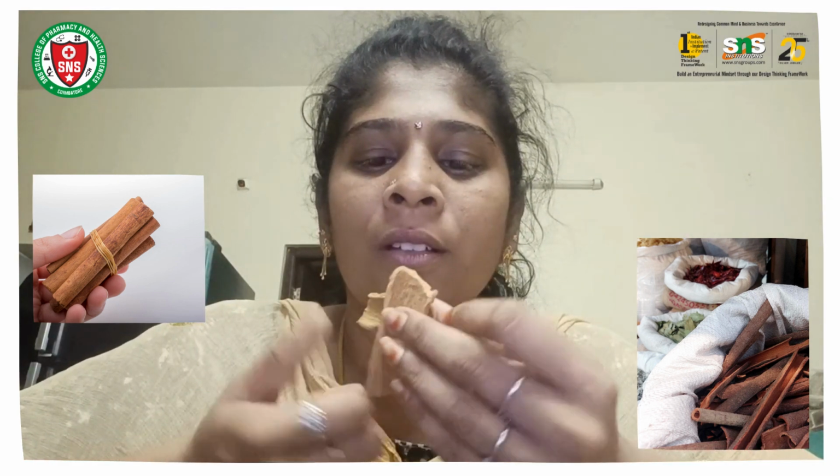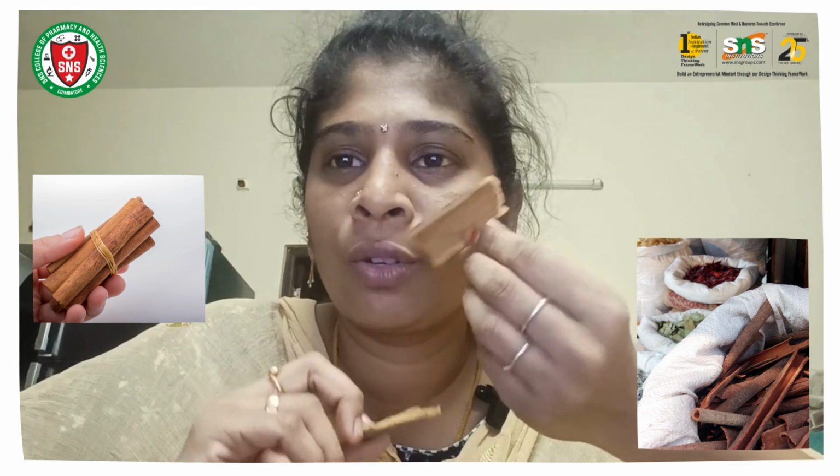So today I came with a new drug, that is a crude drug. I think you all know this, right? Can you guess what it is? This is cinnamon. That is cinnamon bark.